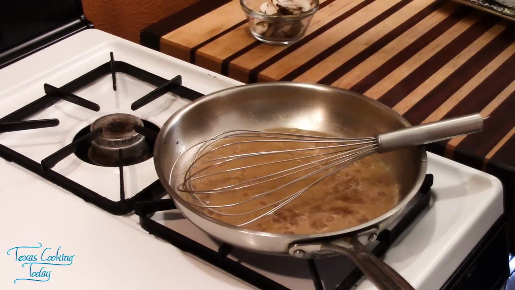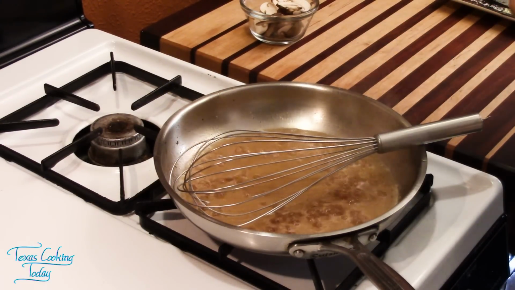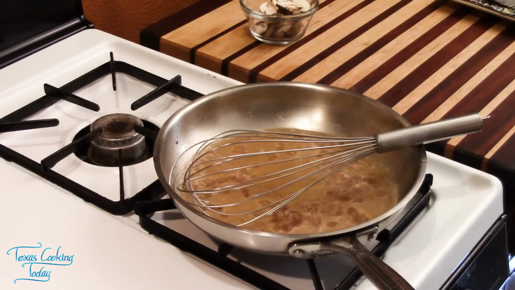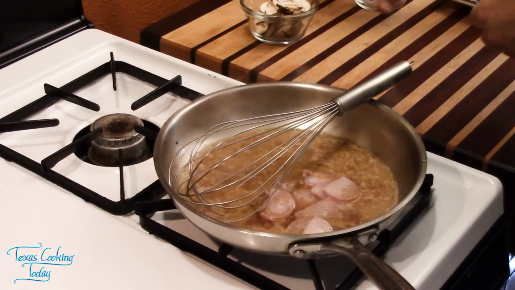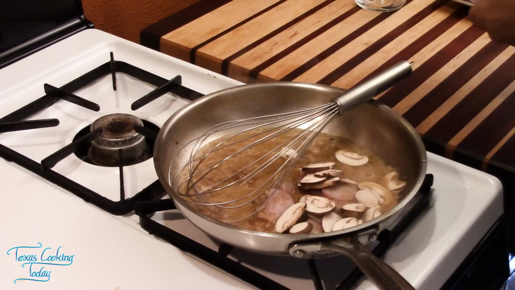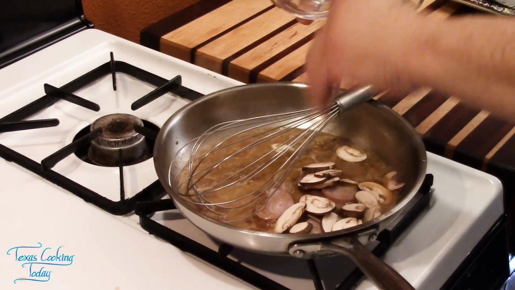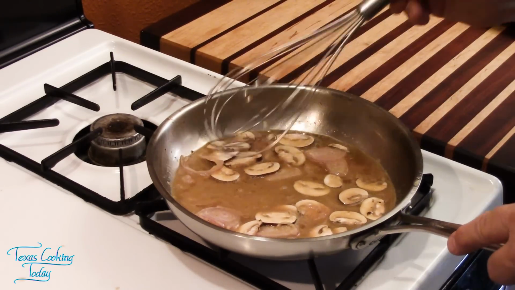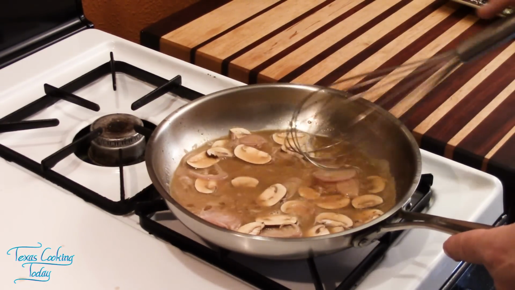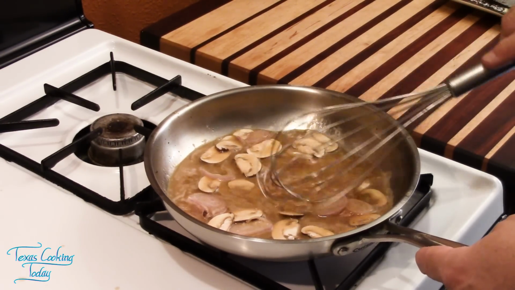And now it's time to go ahead and put in our shallots and the mushrooms. Here's the shallot, there's our mushroom, and we're going to get those cooked up together. At this point, we just need to let this reduce and cook these vegetables. Oh, we're looking at delicious now, folks.